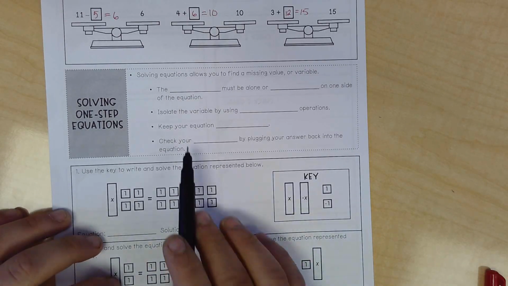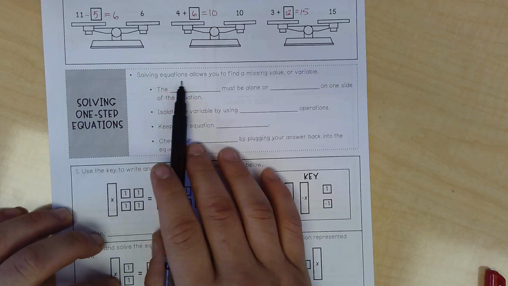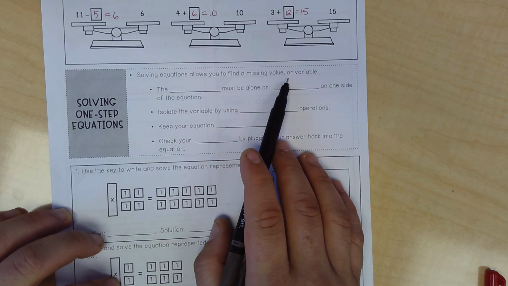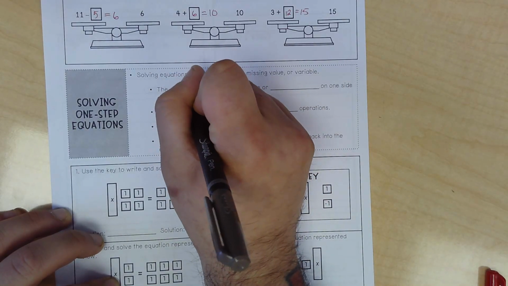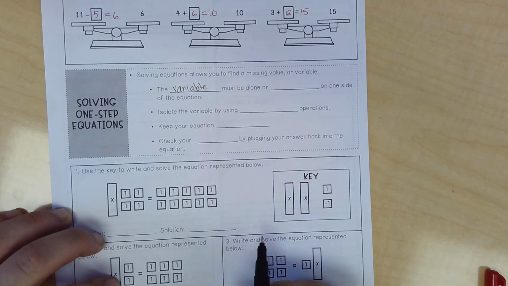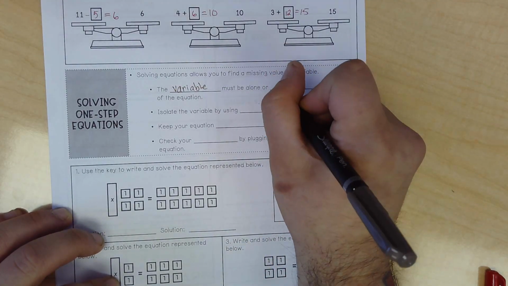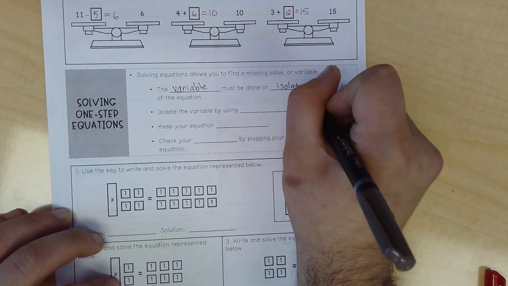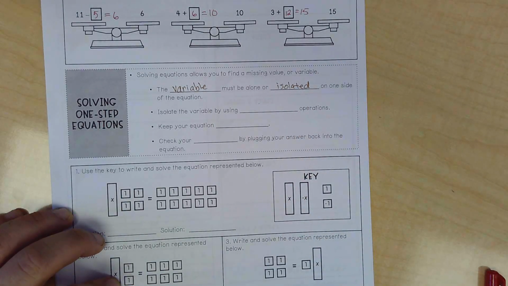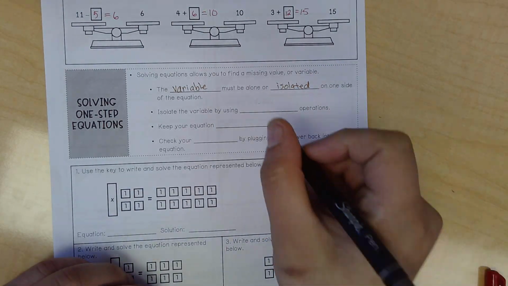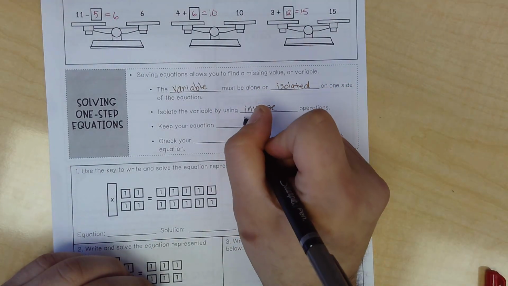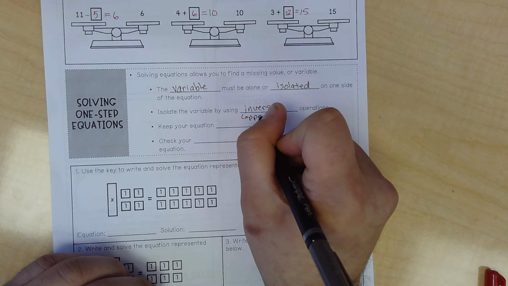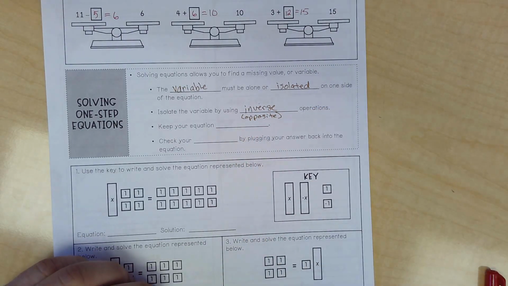So when we are solving equations, it allows us to find a missing value or what we call a variable, okay? So the variable must be alone or isolated on one side of the equation. And we're going to isolate the variable by using the inverse operation. In case you don't know what inverse means, it means the opposite operation. So if we're adding, we're subtracting. If we're subtracting, we're going to add.